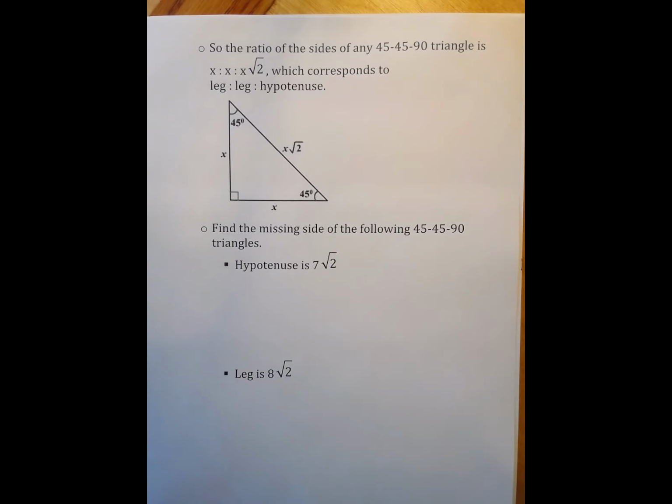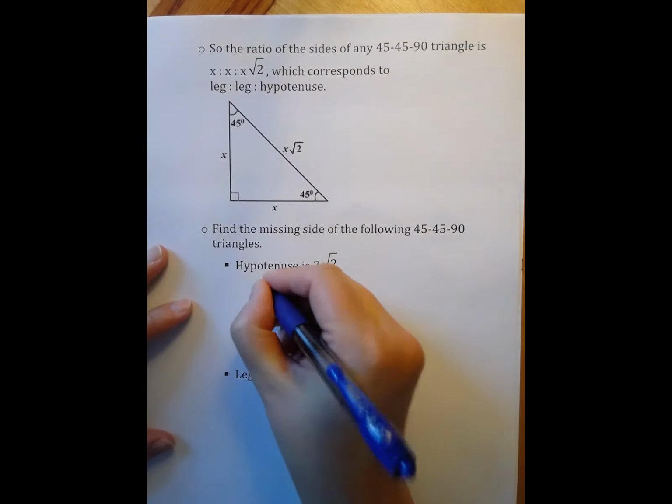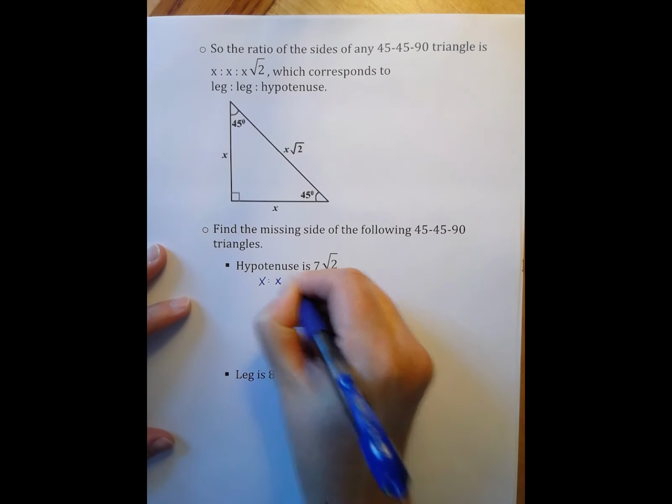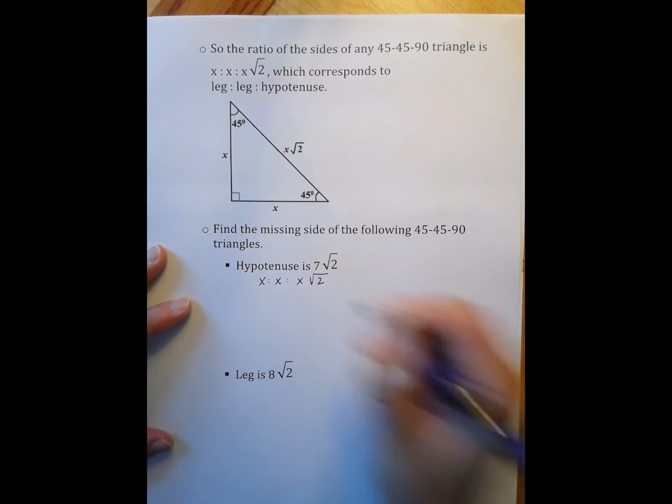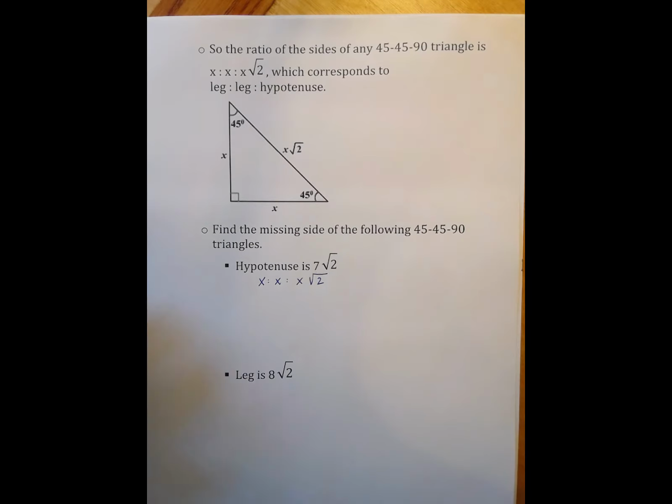So let's look at a couple examples. We're asked to find the missing legs of the following triangles. In our first example, we're given the hypotenuse. Because this is a 45, 45, 90 triangle, my ratio is x, x, x root 2.